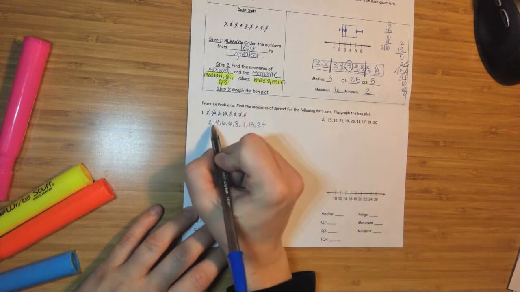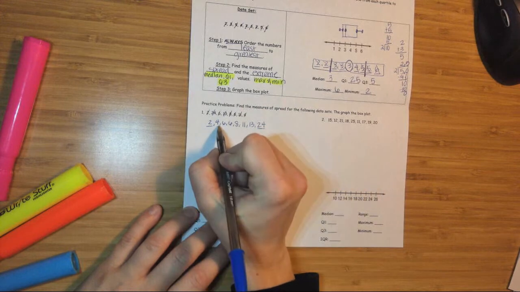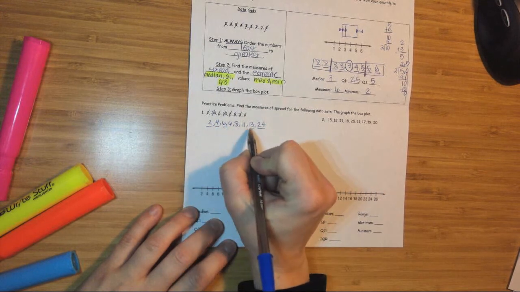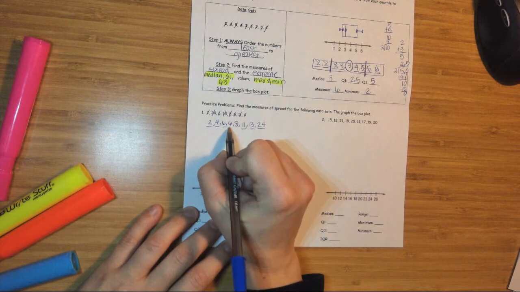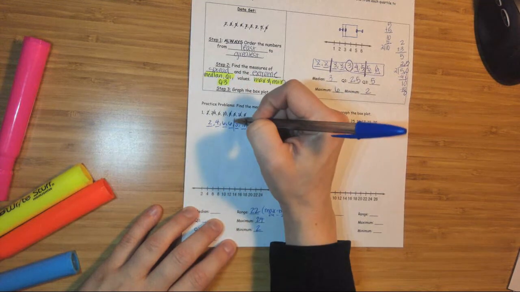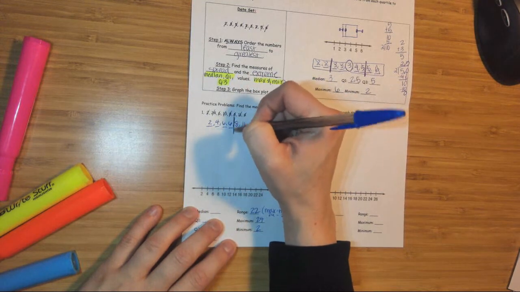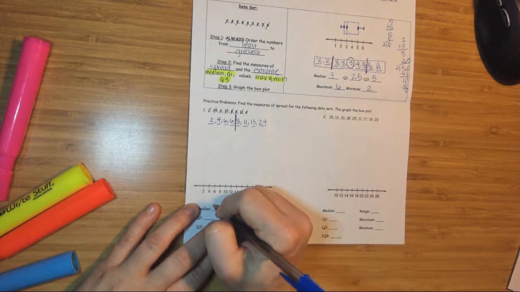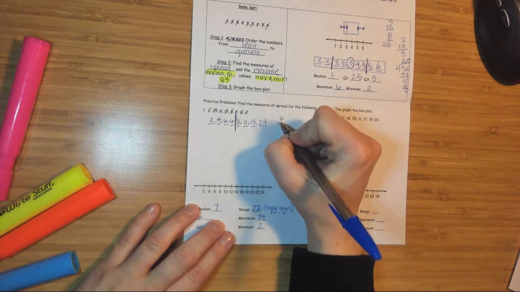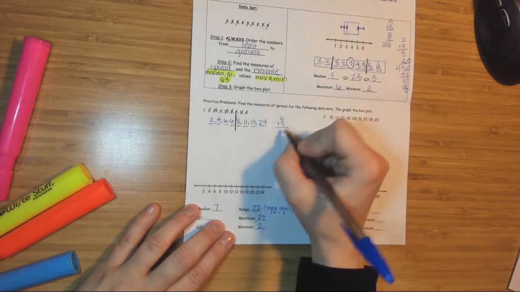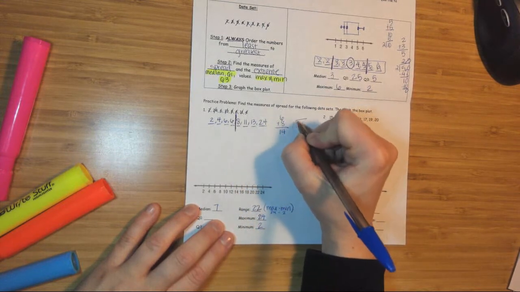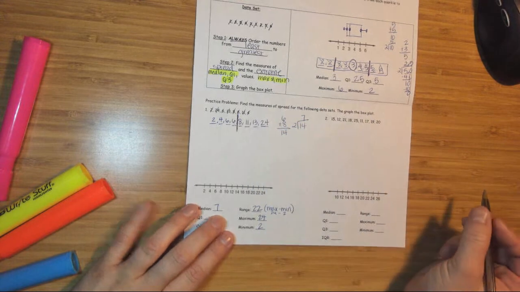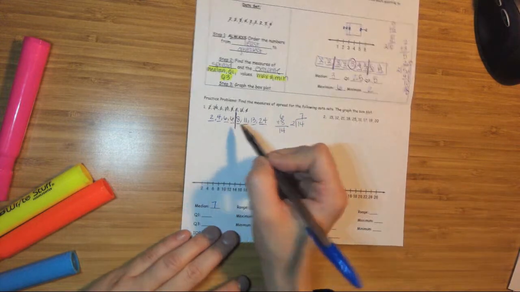Now let's find the median, the middle. Beginning, end, beginning, end, beginning, end, beginning, end. So it looks like I need right here to be my median. Well, what's halfway between 6 and 8? That's 7. If you couldn't see that, you add them together. That's 14, and then you do 14 divided by 2, which is 7. So the median is 7.